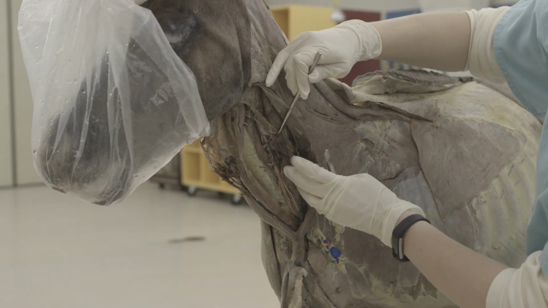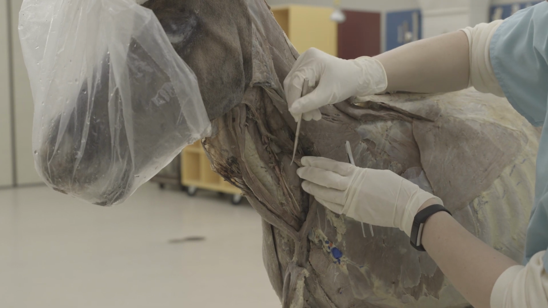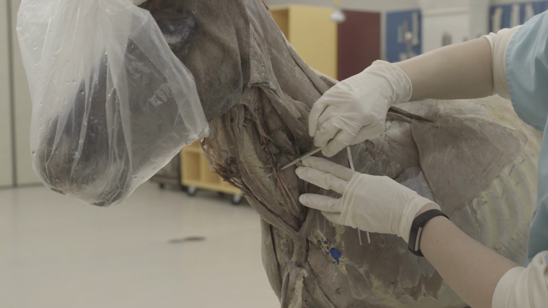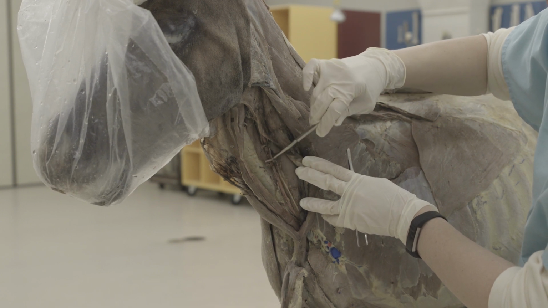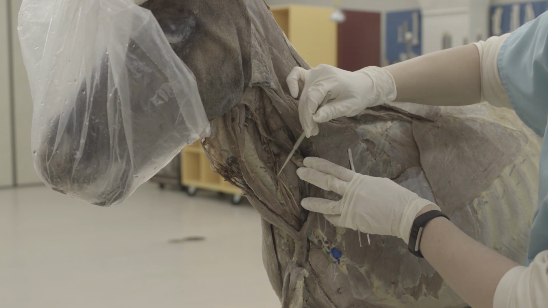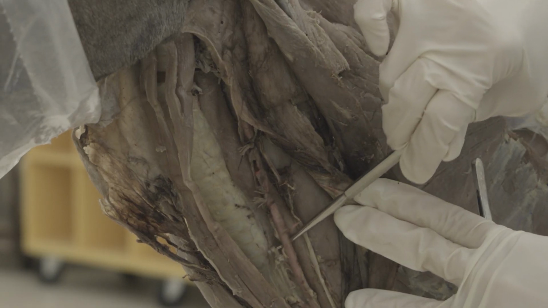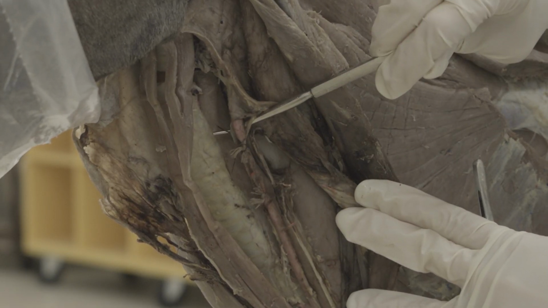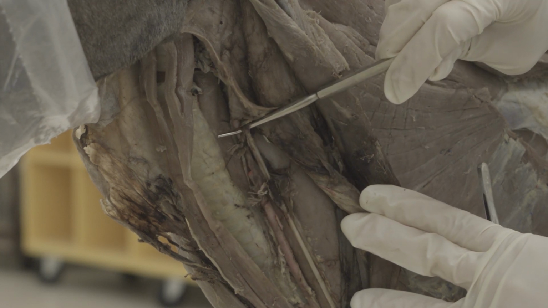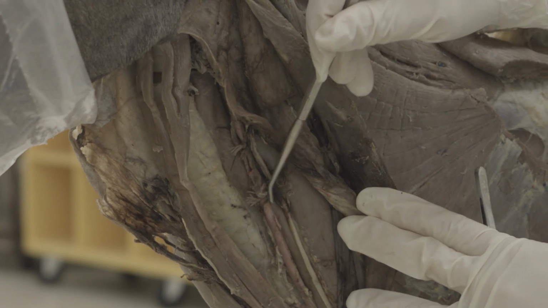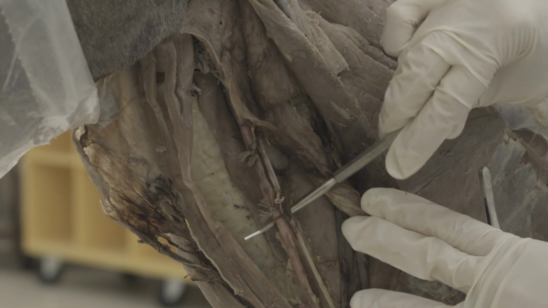Then you also need to look at your carotid sheath. So my carotid sheath is mostly gone because I've dissected it away, but it's that deep fascia that surrounds the carotid artery and the vagosympathetic nerve trunk. So right here you have the left common carotid artery, and then right next to it you have the left vagosympathetic nerve trunk. And those would be in that deep fascia called the carotid sheath.